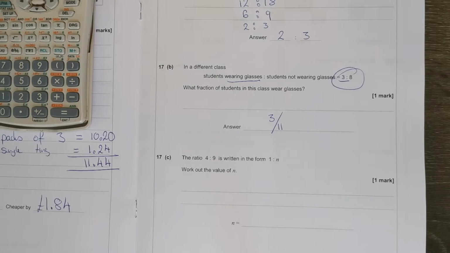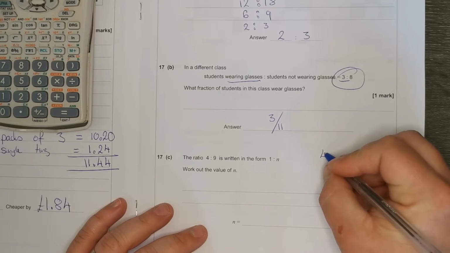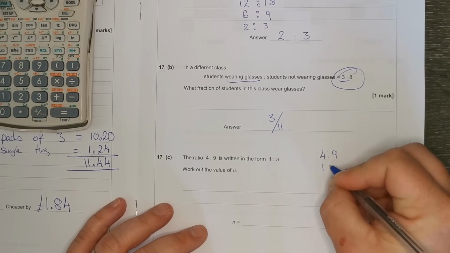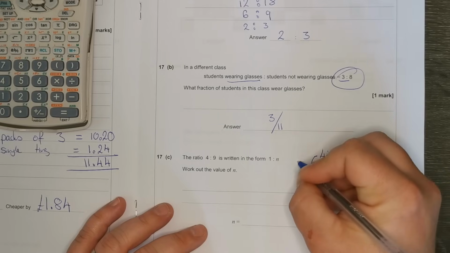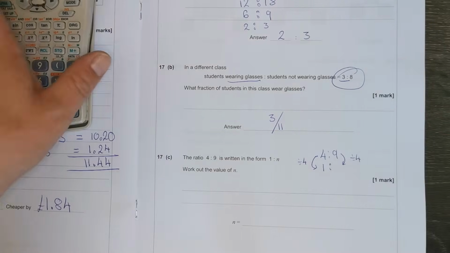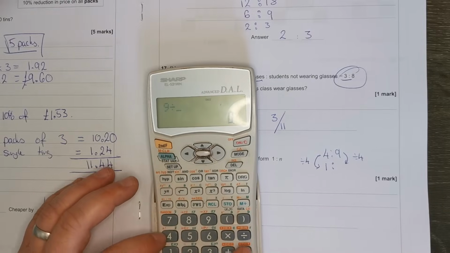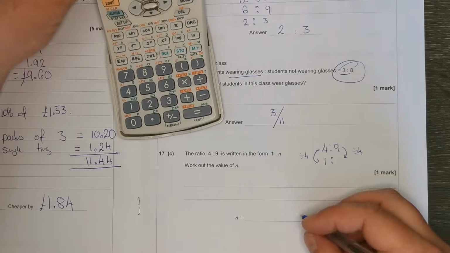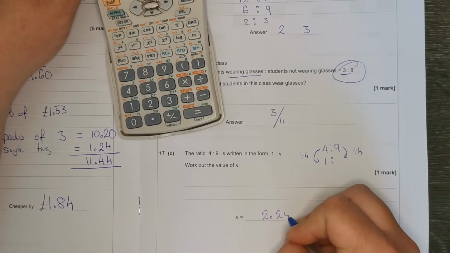The ratio 4 to 9 is written in the form 1 to n. Work out the value of n. So if I've got 4 to 9 and I want this first number to be 1, I'm dividing this side by 4. So I'll do the same over here. So 9 over 4, don't be afraid to use your calculator in the exam, 2.25. So n would be 2.25.